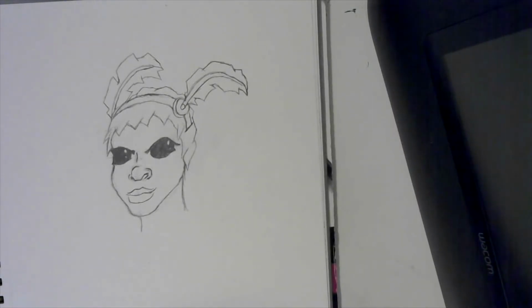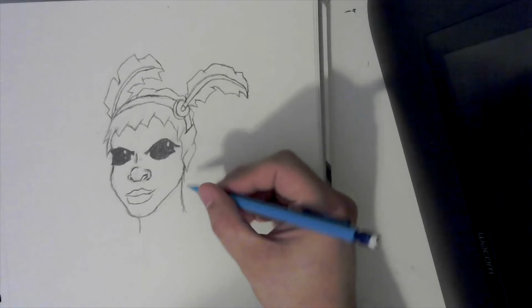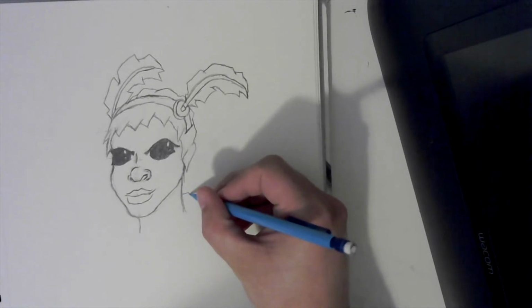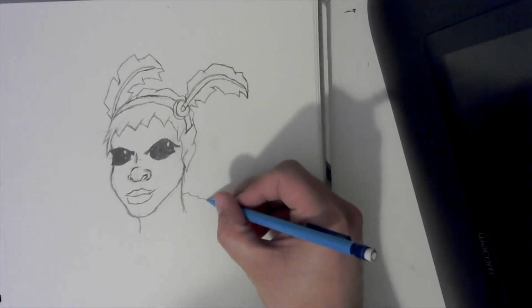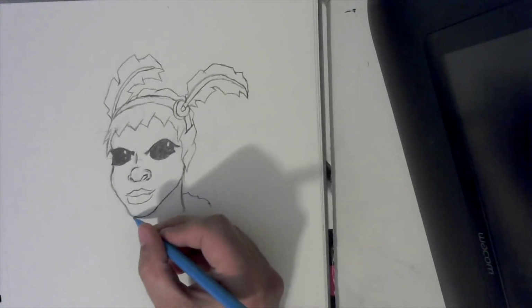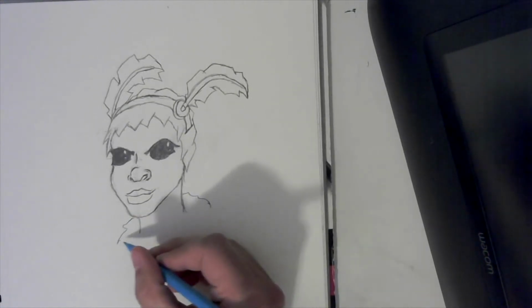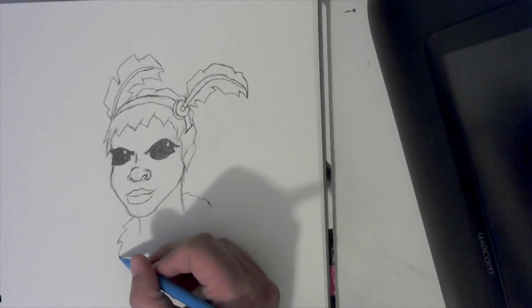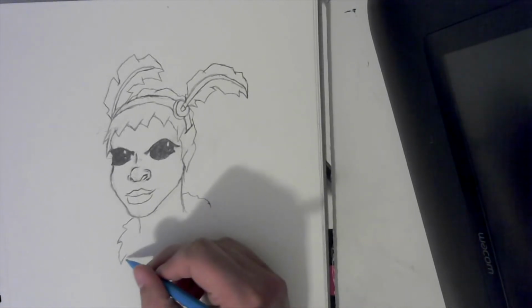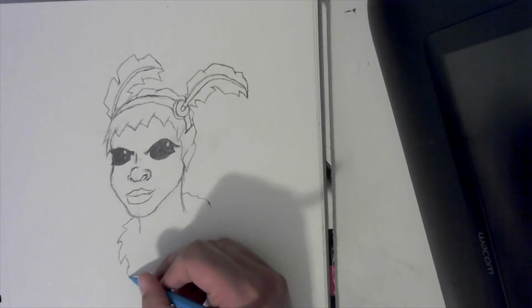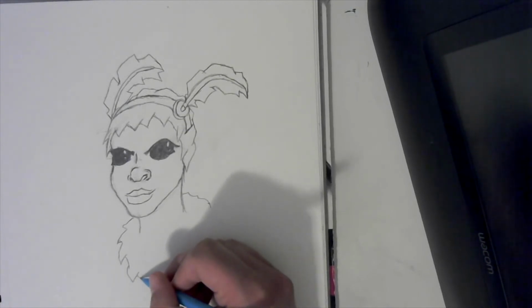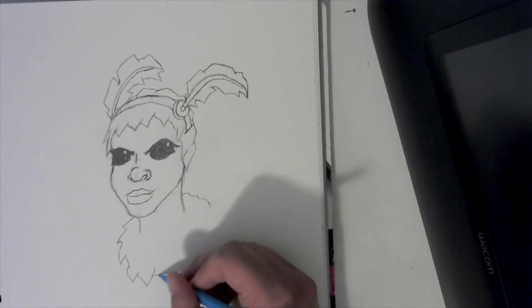Now if we look, insects have a lot of that fluffiness around, right? So what can we give her? Well, we could come this way around, right? And we could give her this puffy kind of collar. That'll go around.